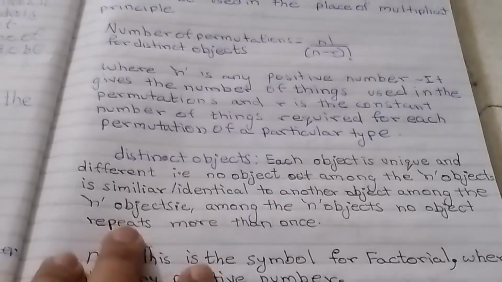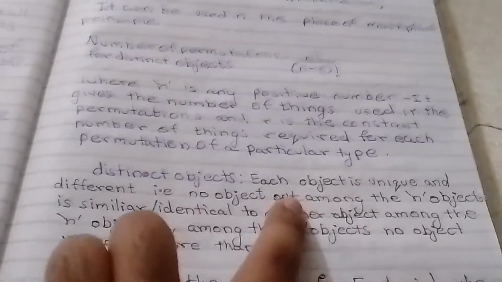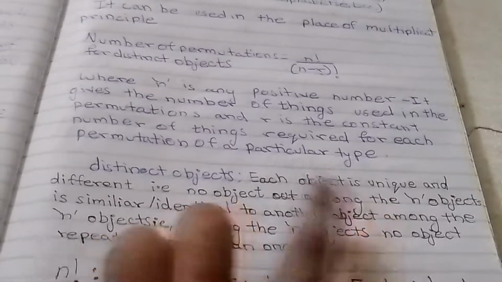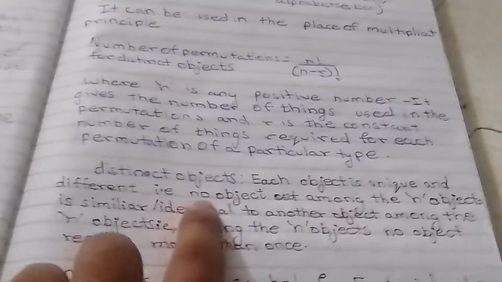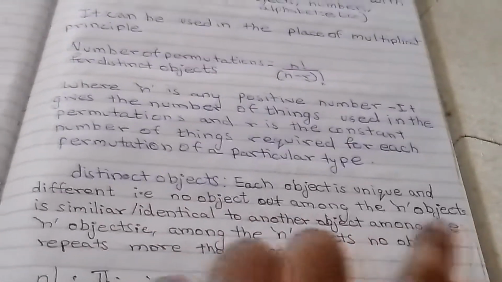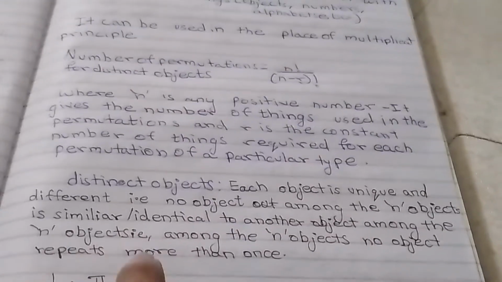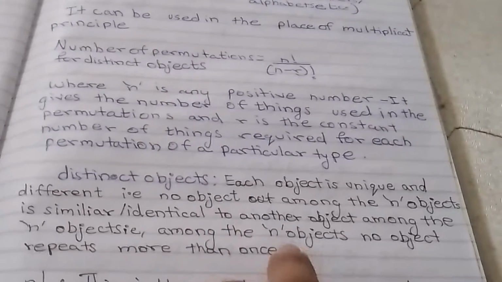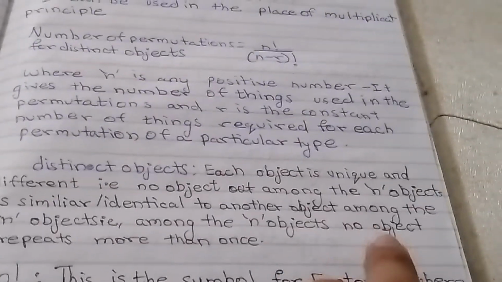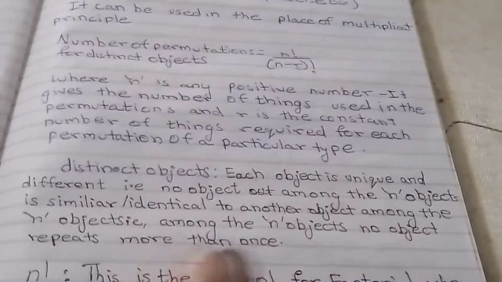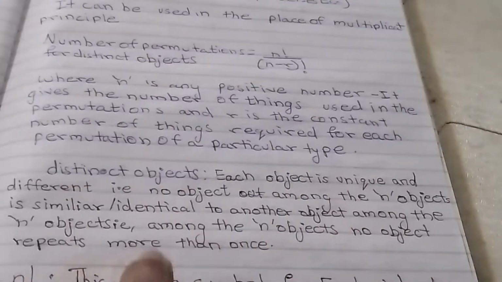As I said before, distinct objects are objects that are unique from one another and different. That is, no object among the n objects is similar or identical to another object among the n objects. That is, among the n objects, no object repeats more than once. Alright.